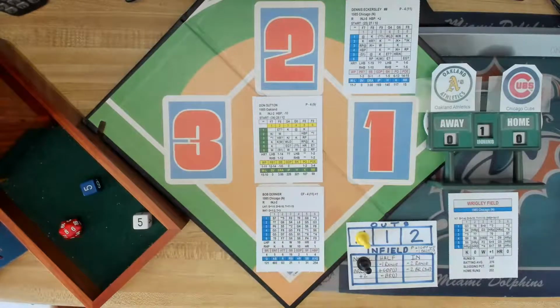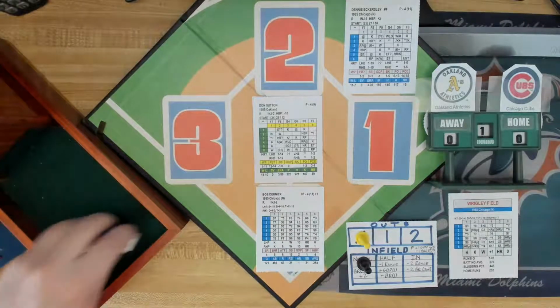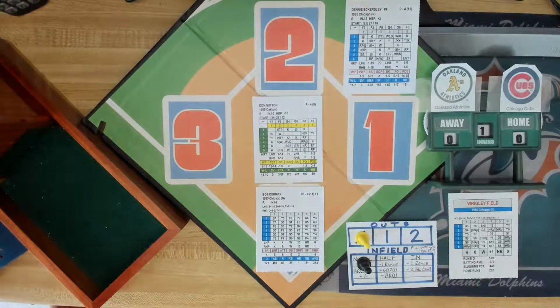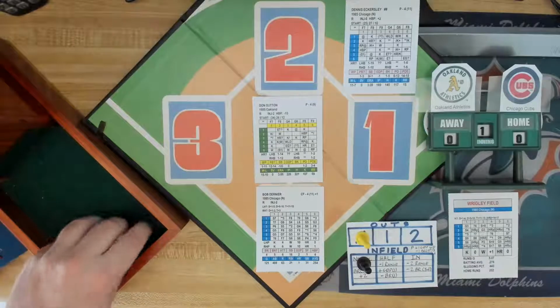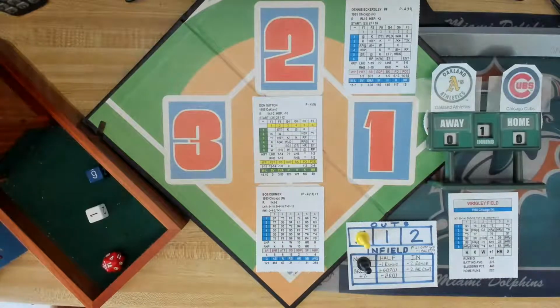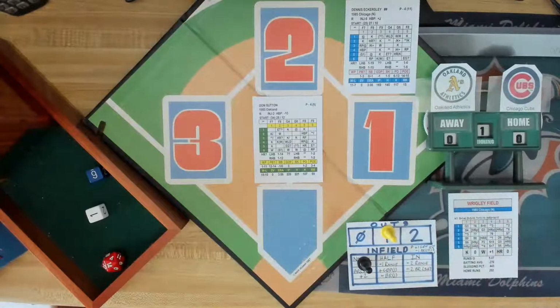Leading off for the Cubbies will be center fielder Bob Dernier. He gets the call. Sutton with the pitch, 3-2. That is a blank. Dernier takes a swing, 6-1, star line 3, and he will ground out to second. And that is the first out.